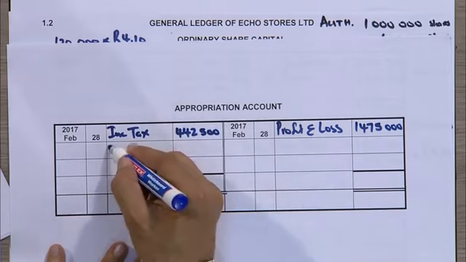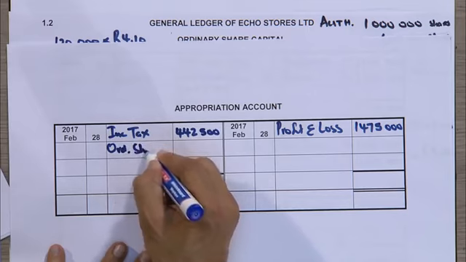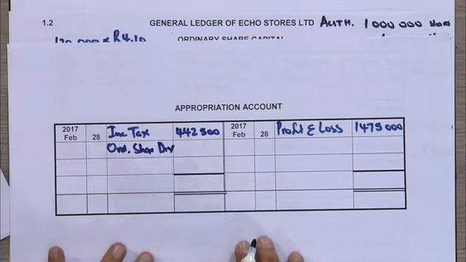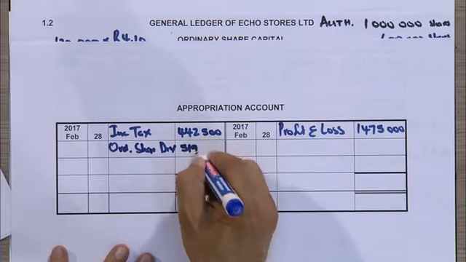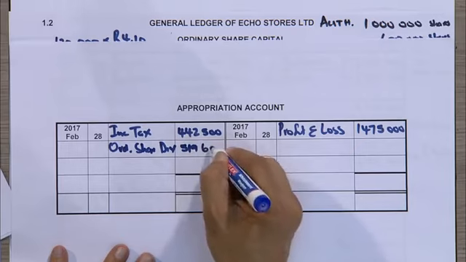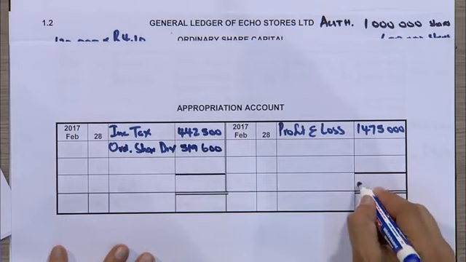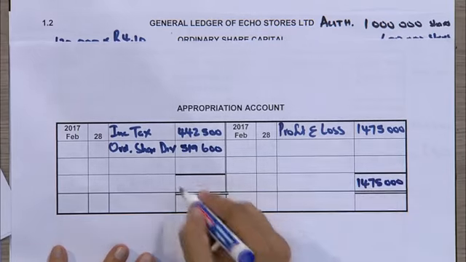Then below that, we're going to have ordinary share dividends. And that figure we got just from the ordinary share dividends account, 519,600. Okay, so we're going to make this the total, 1,475,000.